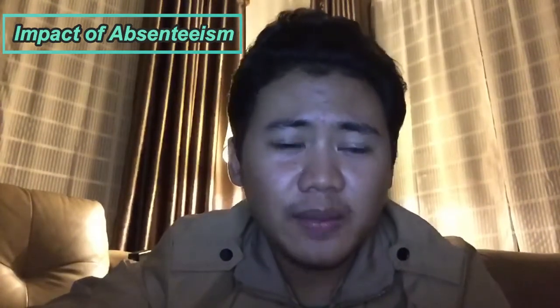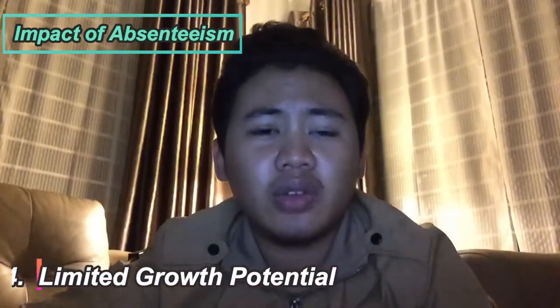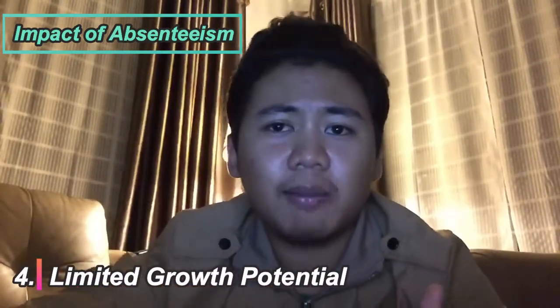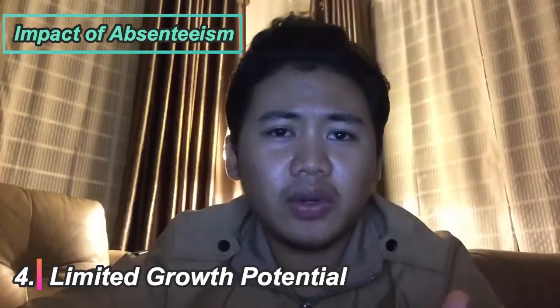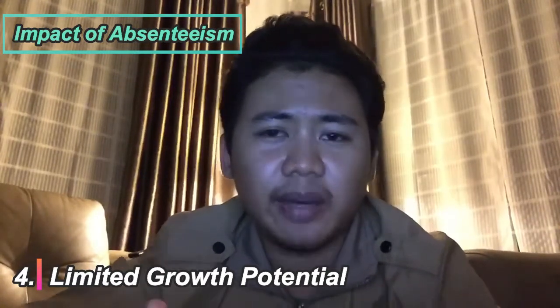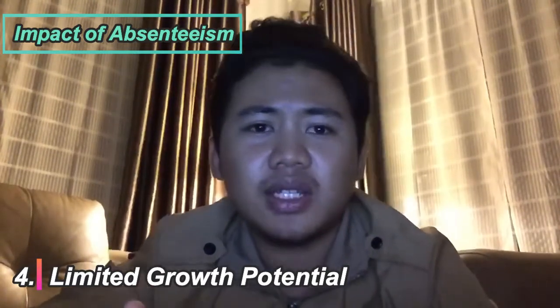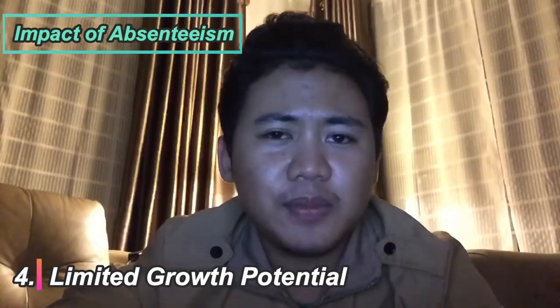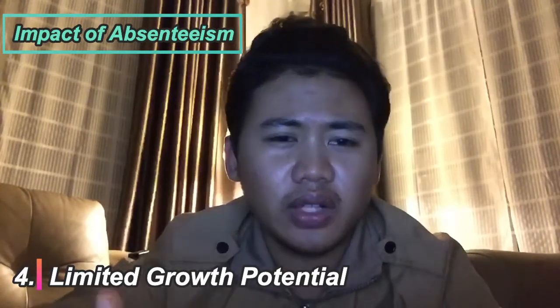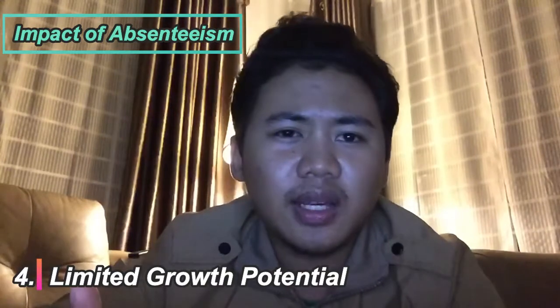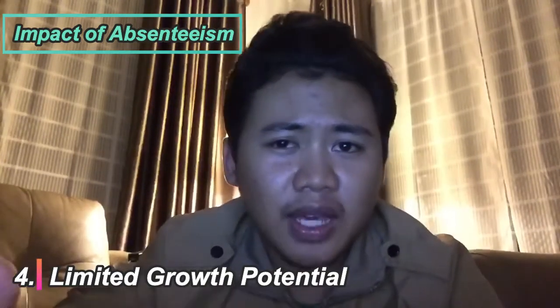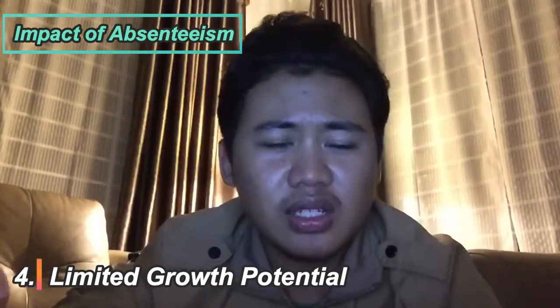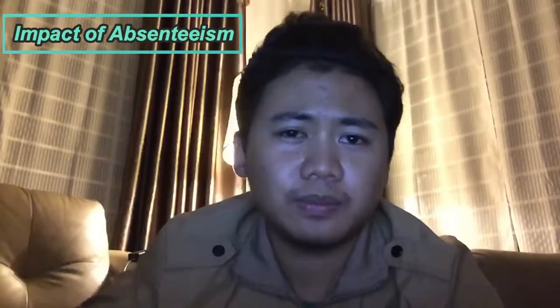Fourthly, the effect of absenteeism is limited growth potential. When we agree to work in a company, the employer expects that the employee will increase their potential, ability, and expertise. But when a worker is absent from work on a regular basis, they will not improve in this aspect, and their potential and development will stall.